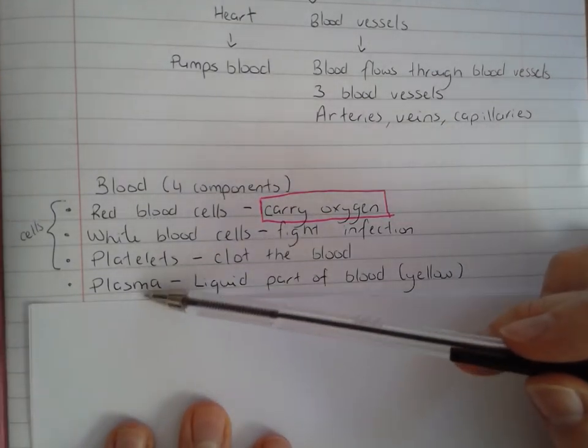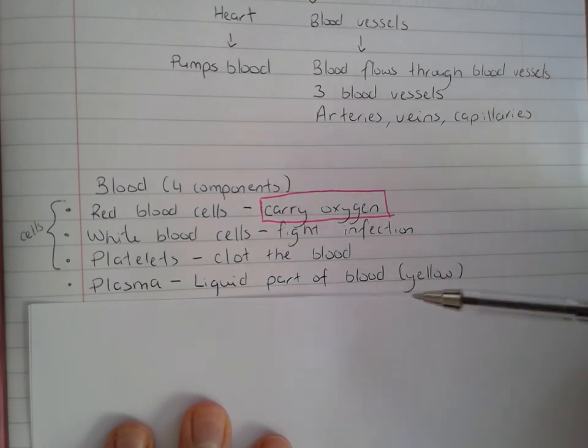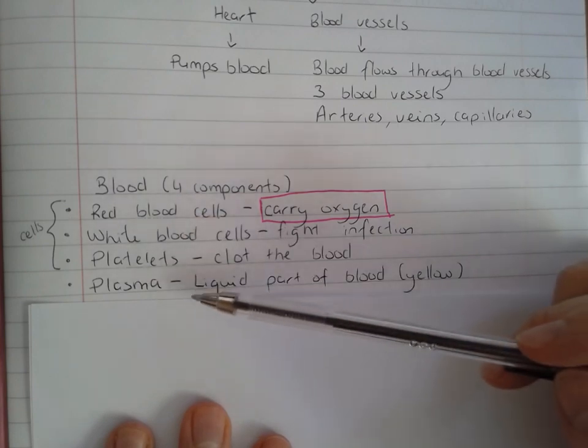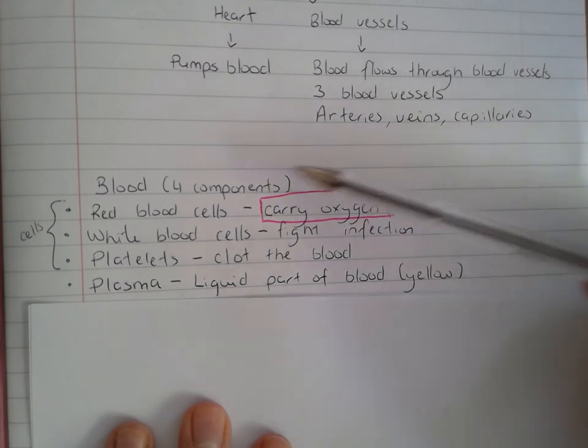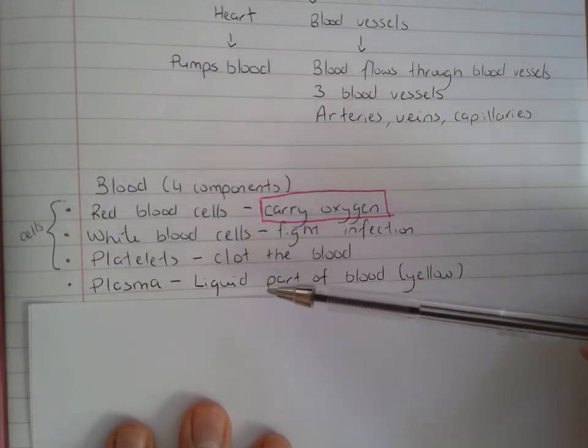And this liquid part of the blood, the plasma, it's actually yellow. I know when we think of our blood, we always think of it as being red. The only reason it looks red is because there are so many red blood cells in the plasma. But if you were to separate out the cells from the liquid part of the blood, the liquid part is actually yellow. So this is blood, made up of 4 different things, each with a different function.